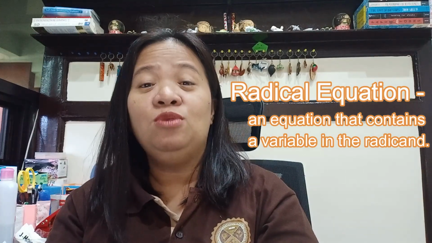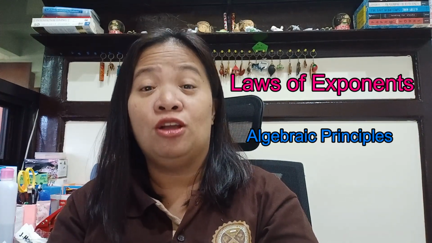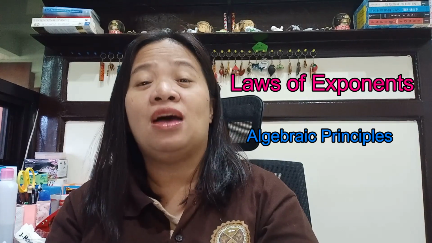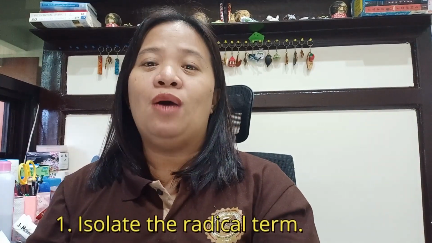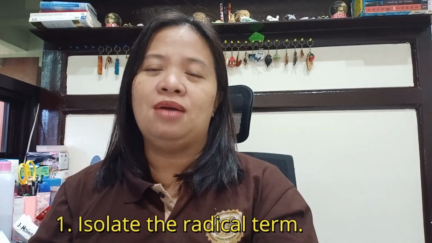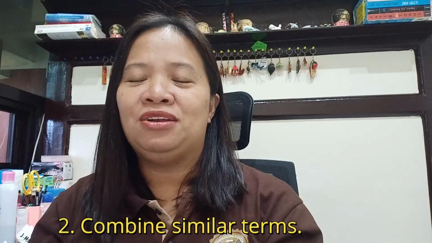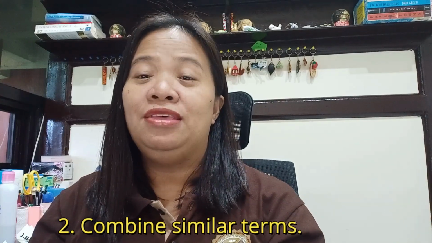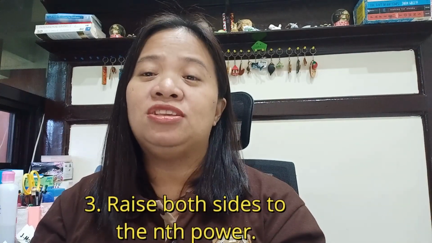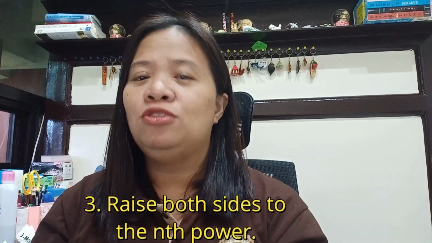In solving radical equations, we have to apply our knowledge of the different laws of exponents as well as some algebraic principles. The first basic step in solving a radical equation is to isolate the radical term first by applying the appropriate properties of equality. Next, combine similar terms whenever possible. Then, raise both sides of the equation to a power to remove the radical.